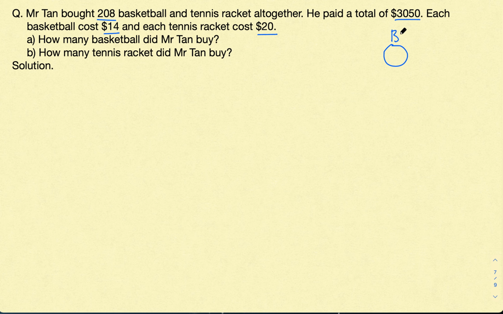So this is my one basketball, and its cost is $14. And this is, let's say, our one tennis racket. My drawing is really bad. So this is one tennis racket, and its cost is $20, right? Now these kinds of questions, the fastest way to solve is using the assumption method. Some of the students like to use guess and check, but it's quite a lengthy way, so I would suggest that you always use the assumption method for these kinds of questions.